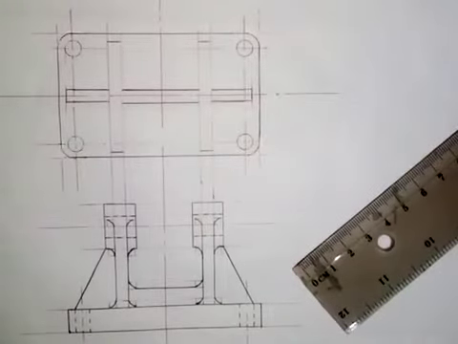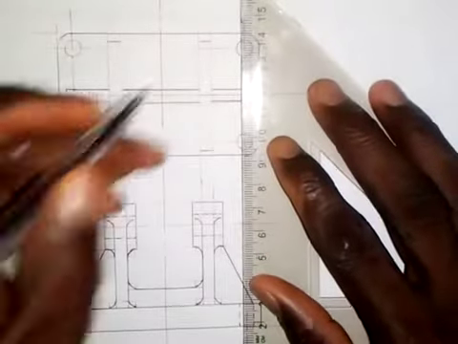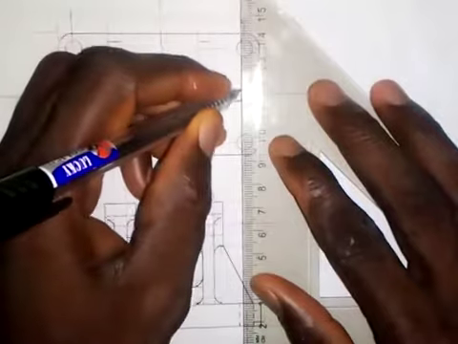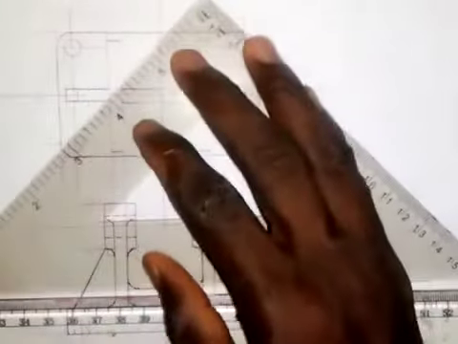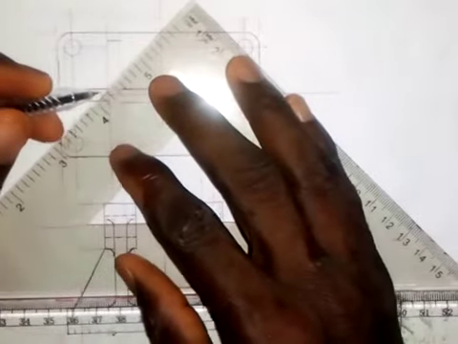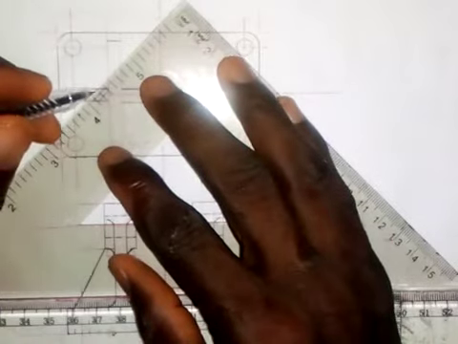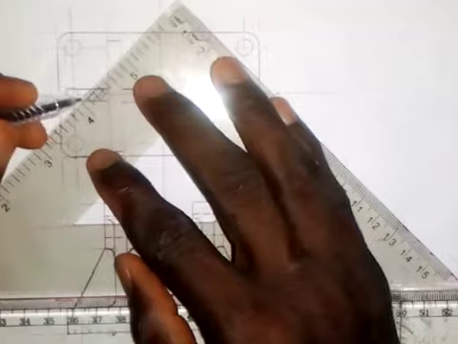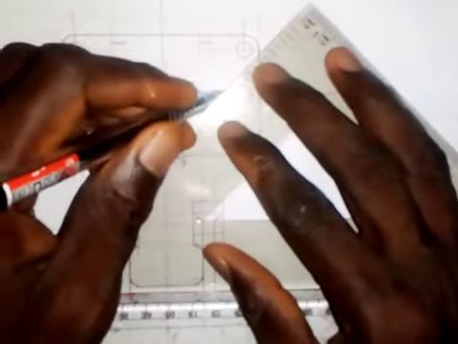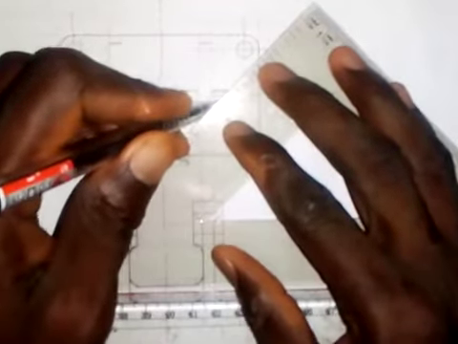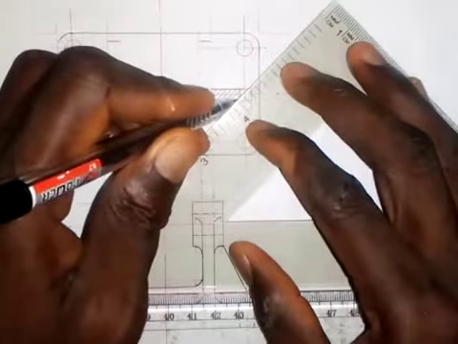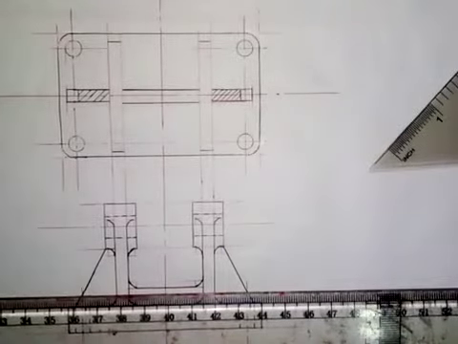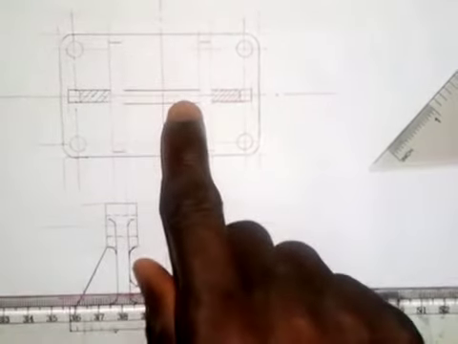So here I'm going to hatch this part. With my 45 degrees set square, I'm going to hatch this. Okay. All right, so I've also produced hatching lines on this surface. When the web is cut, as I've shown you there, you need to hatch the part, as I've done here. Then the cutting plane does not touch this web in the middle, so this will be left unhatched, as I've left it here.